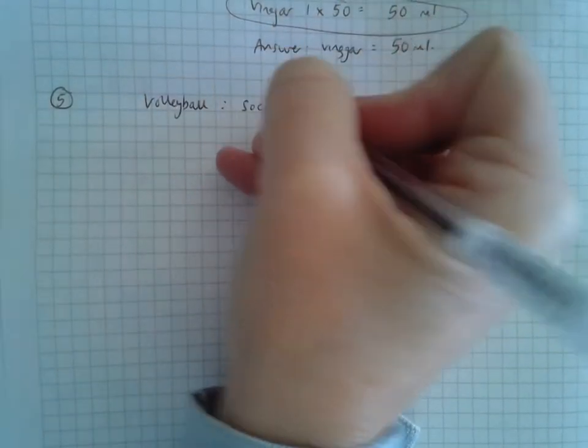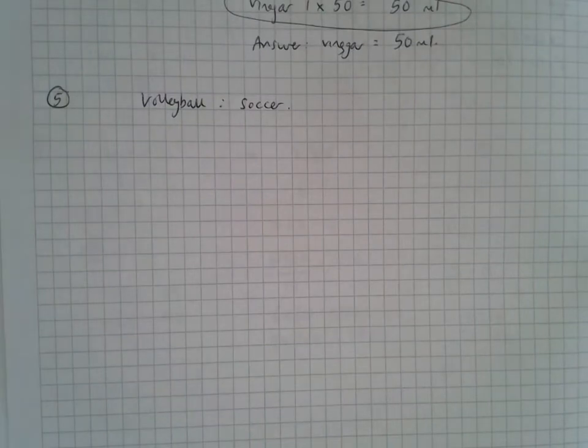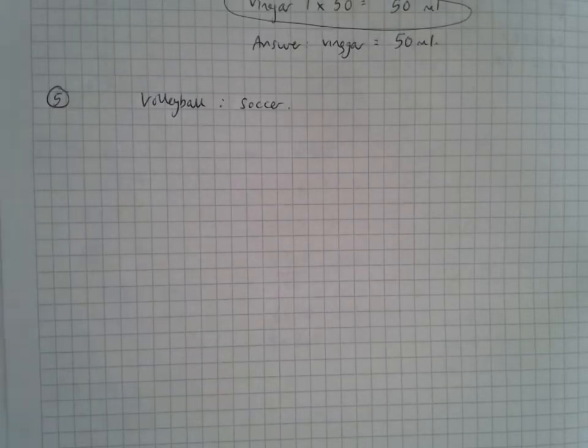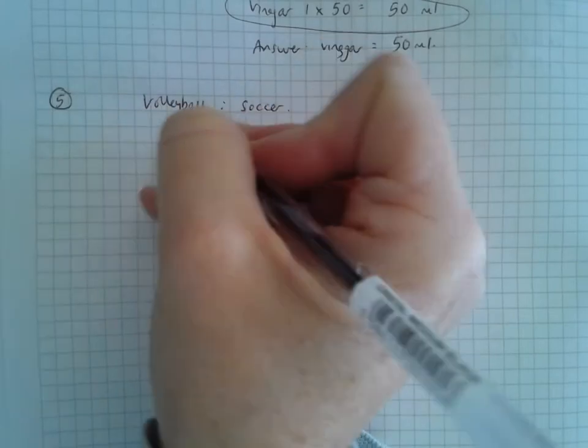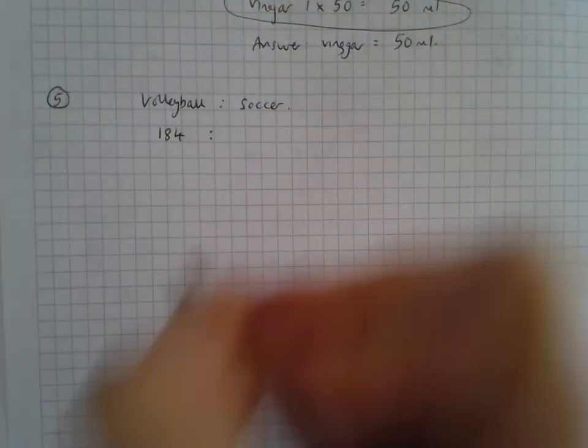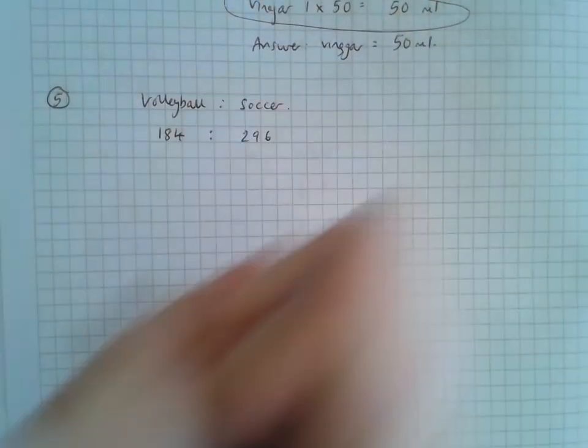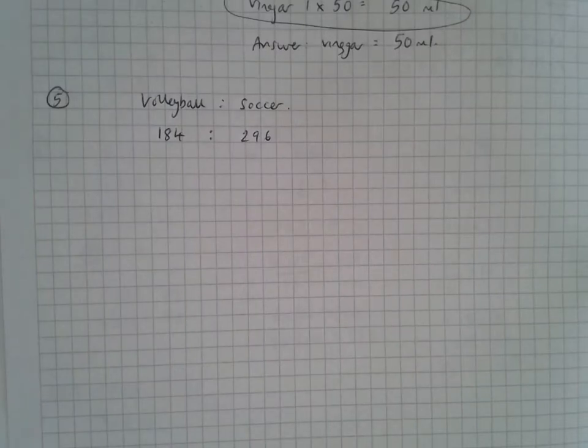And the ratio is going to be in the same size as the number of people that play each of them. So 184 play volleyball and 296 play soccer. So our ratio is going to be 184 to 296.